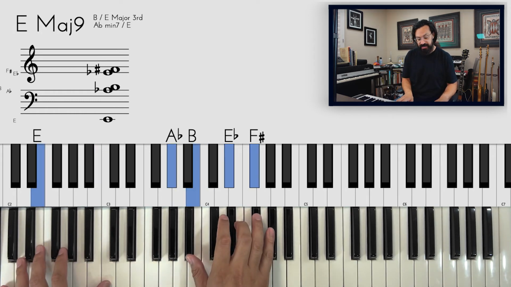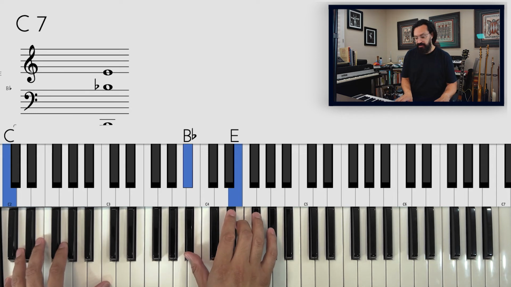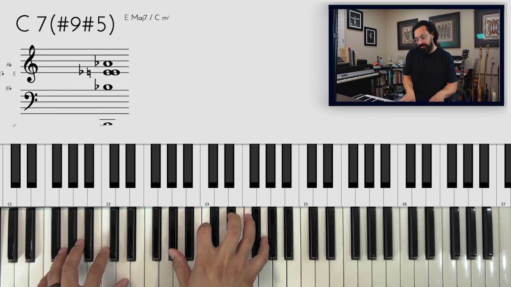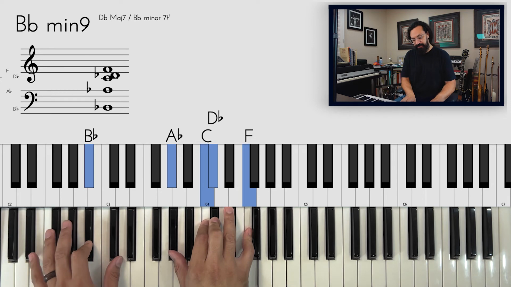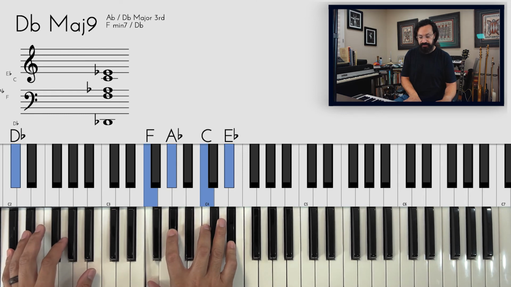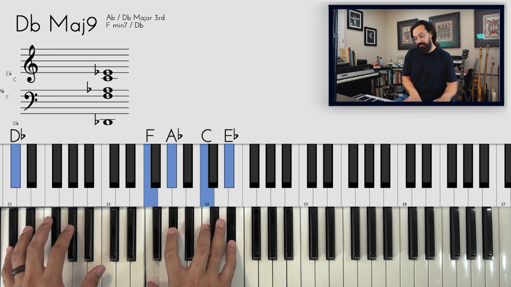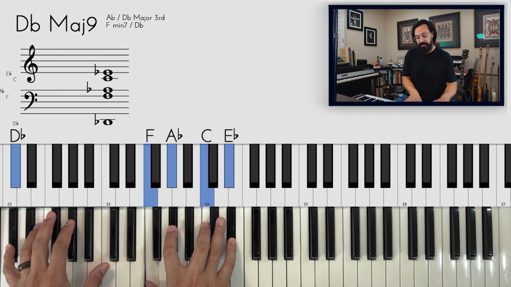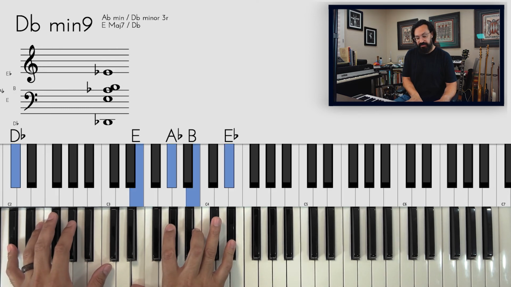And now for this C7 sharp 9 sharp 5 or altered, I have my shell voicing, and in this case I'm using a sharp 9 and a sharp 5, and I'll talk about what to add to altered chords. This is a go-to in another video in more detail. And then we're back at F minor, B flat, everything's super close. There. And now from D flat major 7 to minor 7, shifts, keeps the same 5th and the 9th. Nice little pivot.